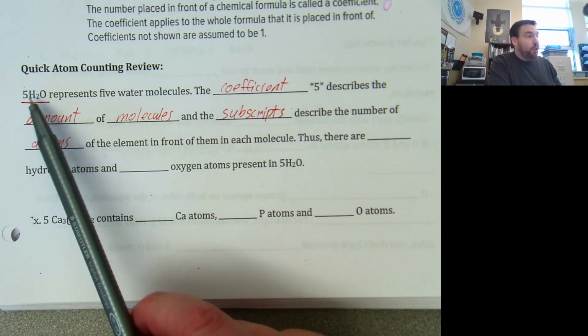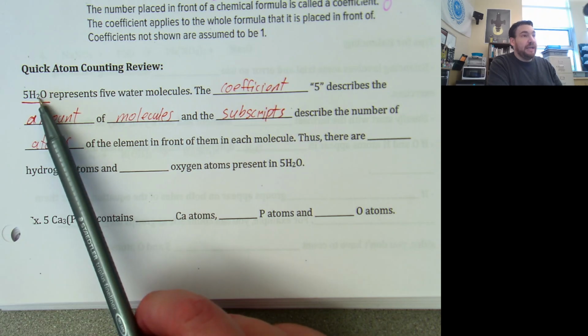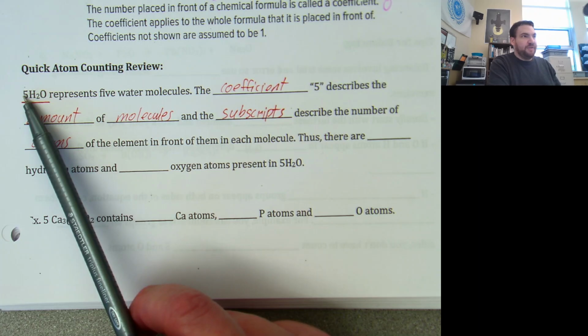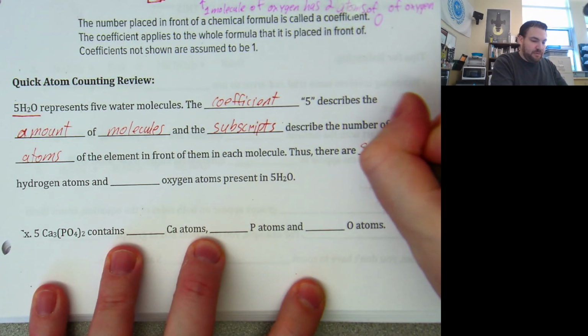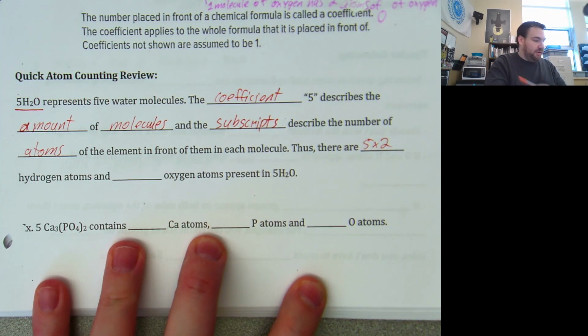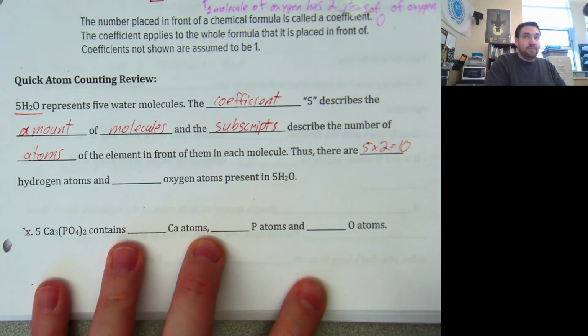So to count the total number of hydrogens here, what do we do? There's 2 in 1 molecule of water, and I have 5 molecules of water. So to figure out how much hydrogen is present, what do we do? Evelyn, you multiply them together. 5 molecules times 2 atoms per molecule is going to give you 10 atoms of hydrogen.